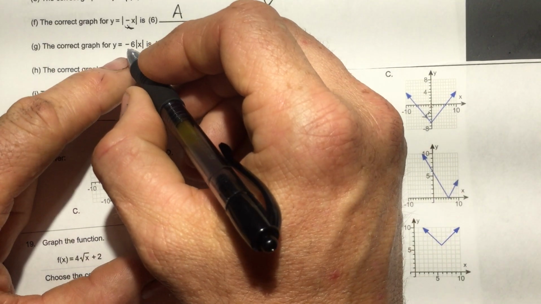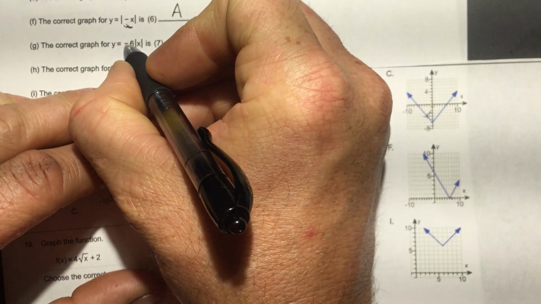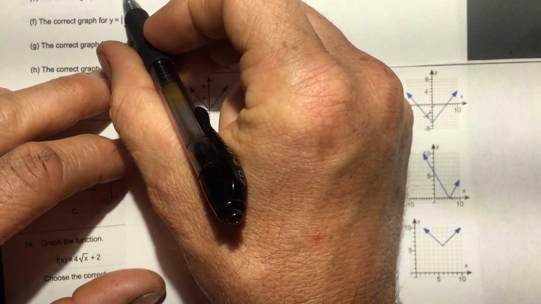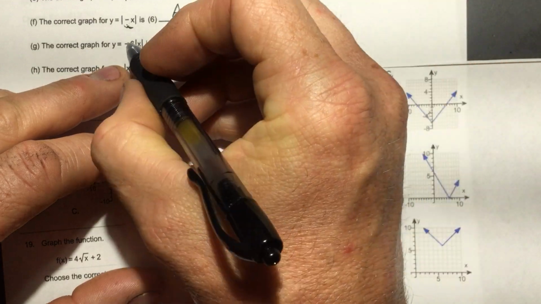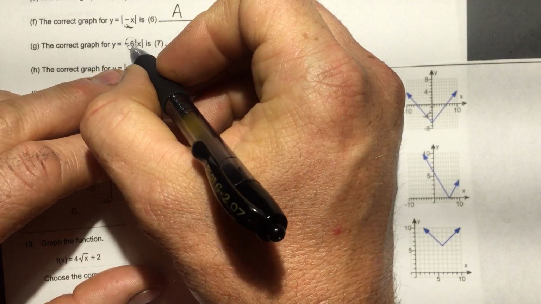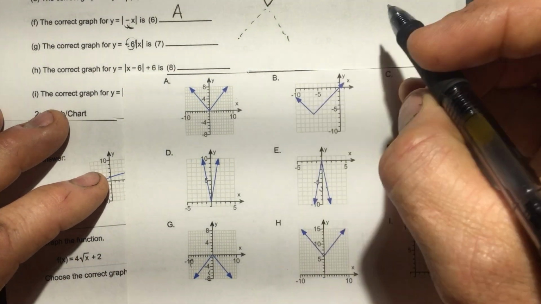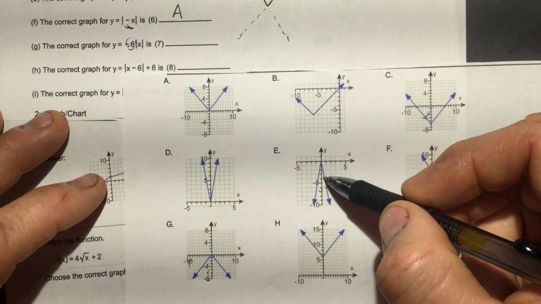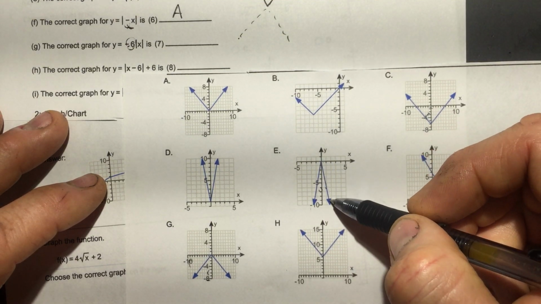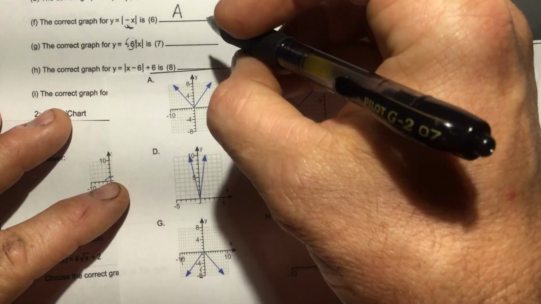All right, now look here. We've got a negative, which is going to reflect it. Now see, the negative is outside like that one, so it's going to reflect it down. But I got a stretch also. So it's going to go down, but it's going to make it skinny and tall going down. Right here, E. See how it does it? It's getting skinny, and it's going down. So that's E.